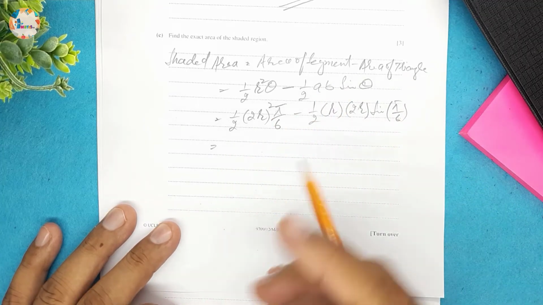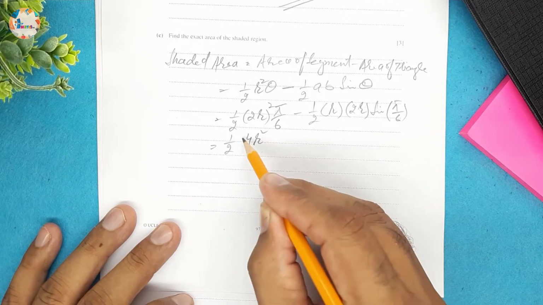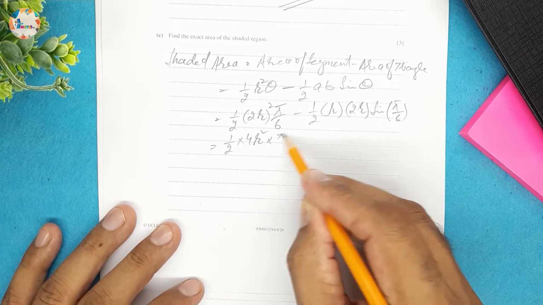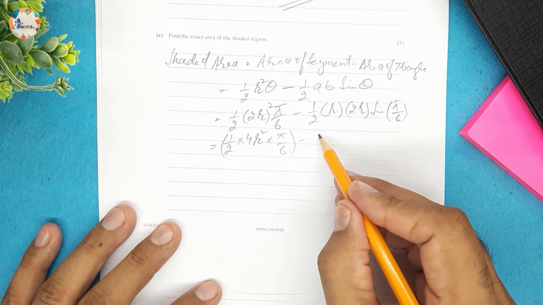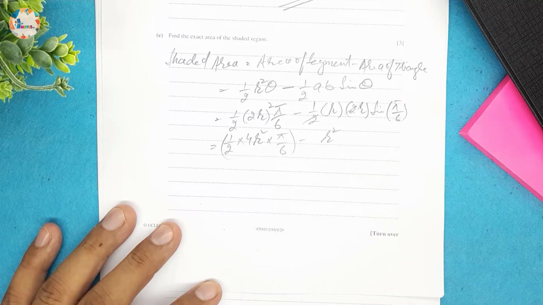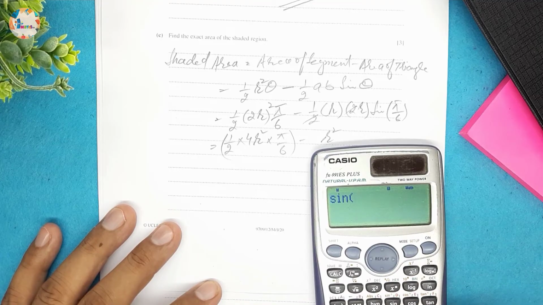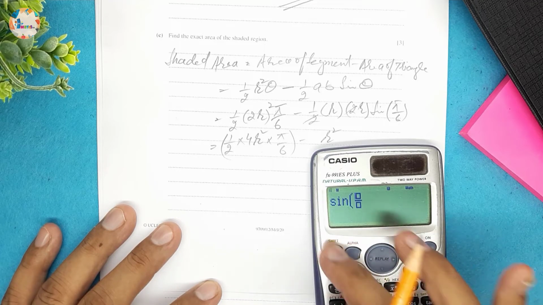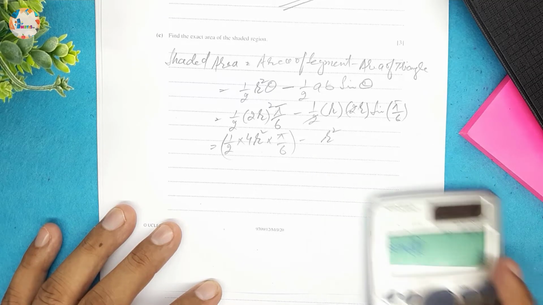Now if we simplify, this will be 1 by 2 and 4r squared into pi by 6, minus r squared and sine of pi by 6, and this will be equal to 1 by 2.